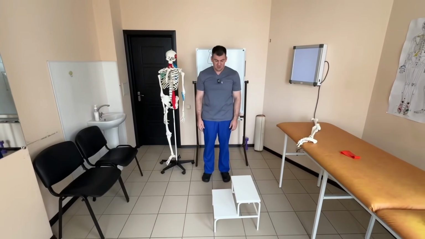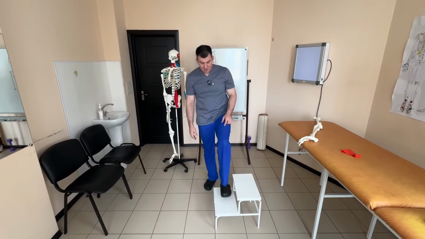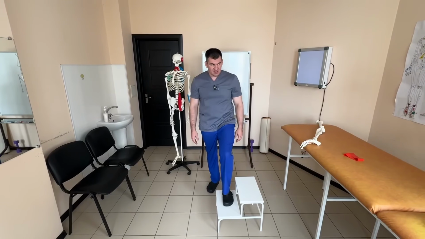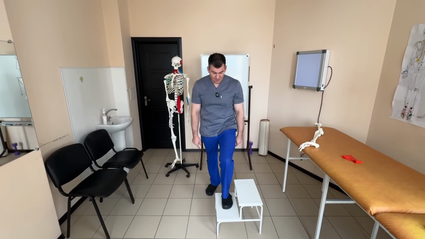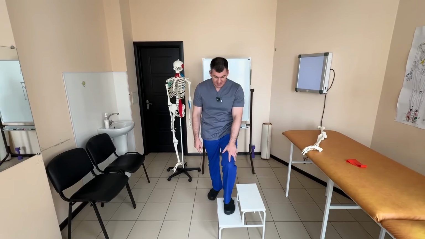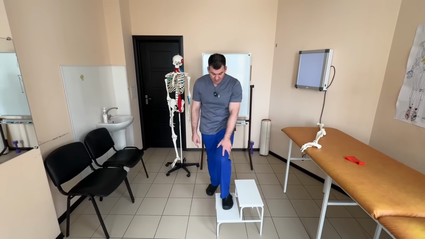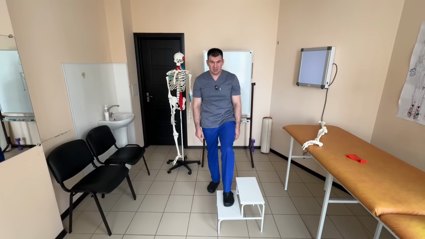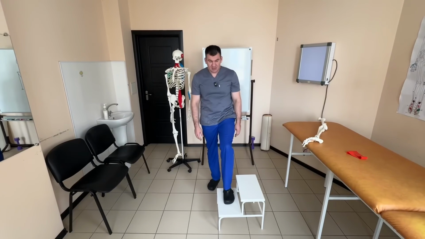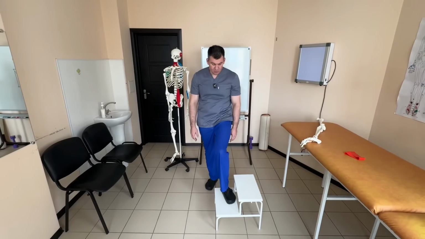A step suddenly appeared in your way. And your task is to put your foot on this step. How do you step up onto a step? First, you shift your weight forward. And here, you also need to watch where your knee is going again. If it goes within the boundaries of your foot, just like we did a moment ago, that's fine. Normal.